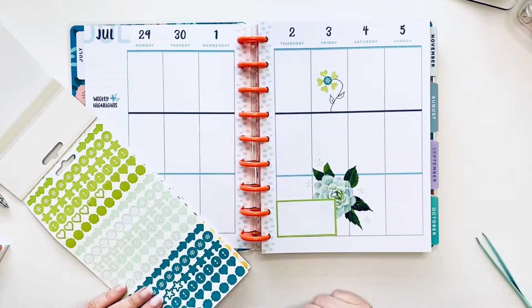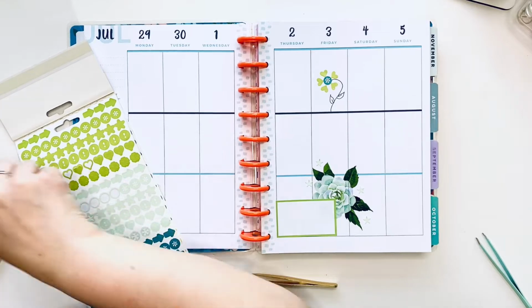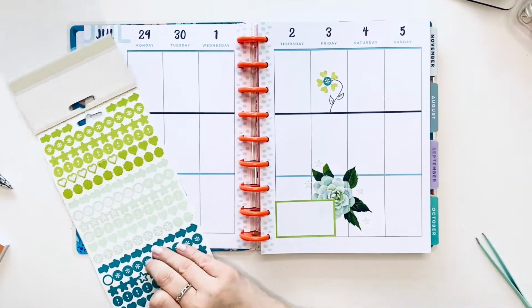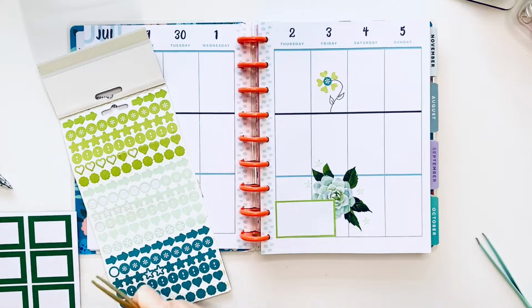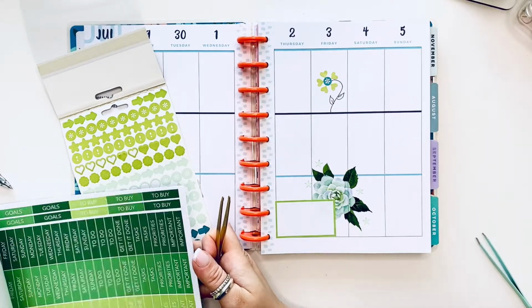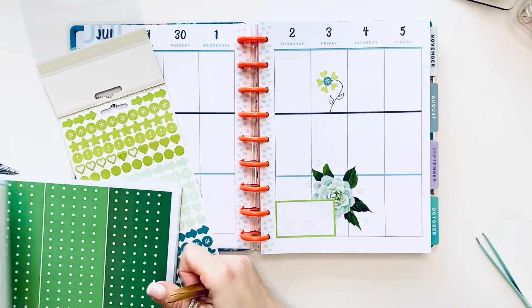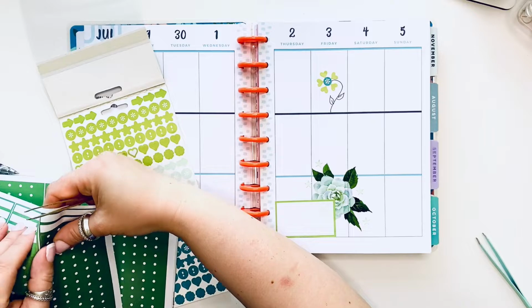So that's the third tip that you can do. And look how much more interesting and fun this looks for you to be able to just use the little things. The next tip I'm going to show you is, let's grab a checklist.